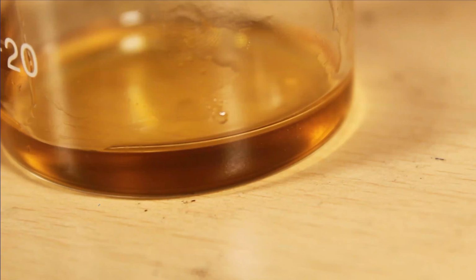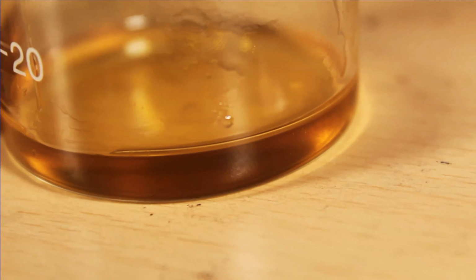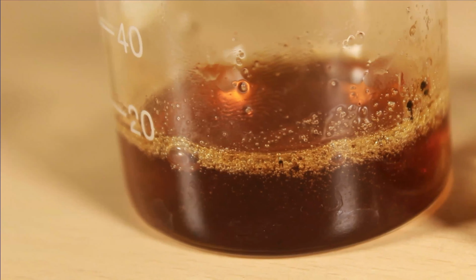Let me see how this can be played. See, what I've done is we have taken two liquids. One is basically water, and the second is honey.